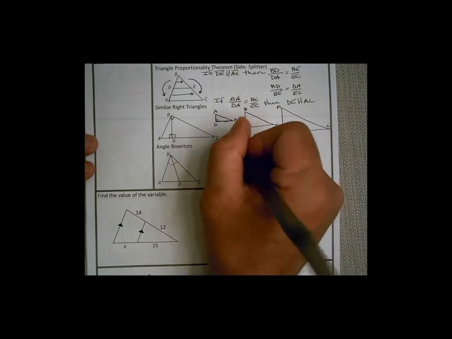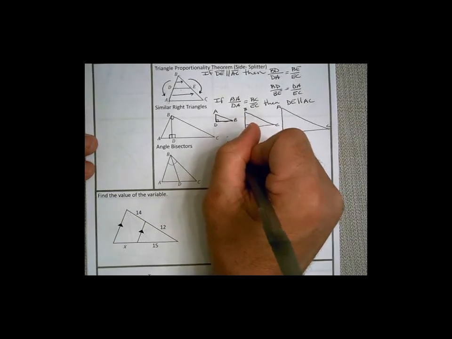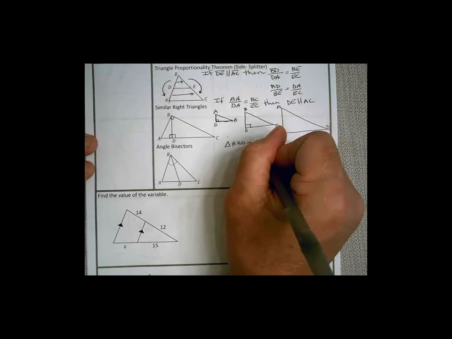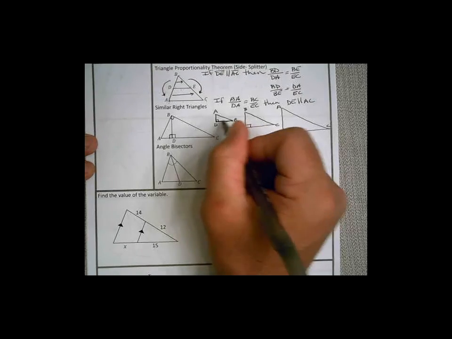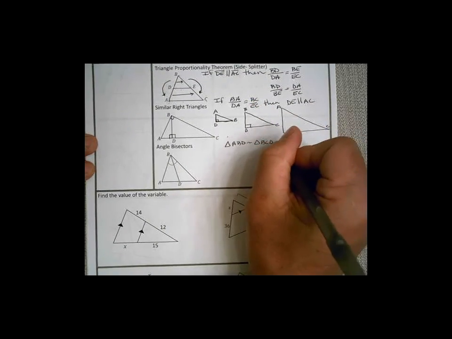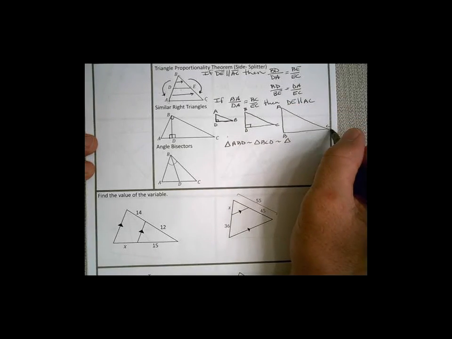So what we're basically saying is that triangle ABD is similar to triangle BCD, which is similar to triangle ACB.